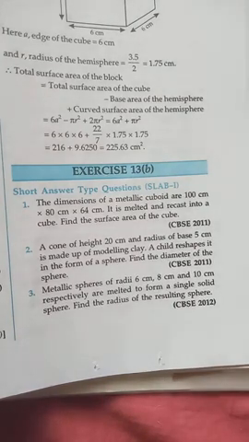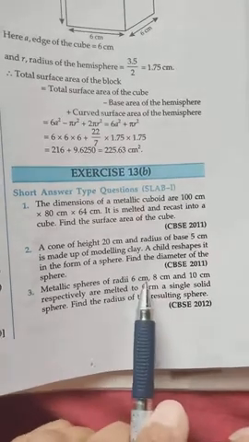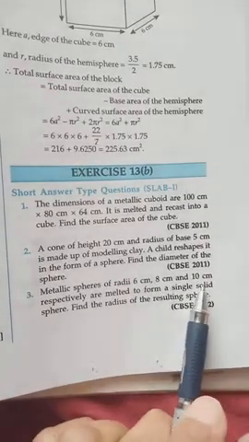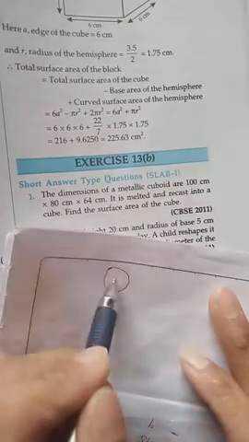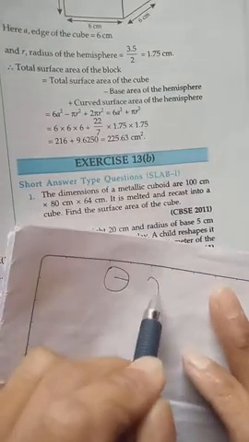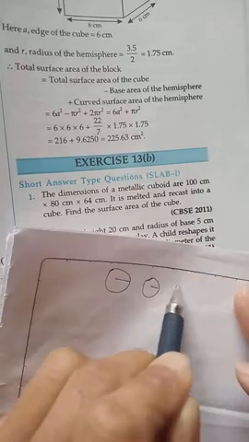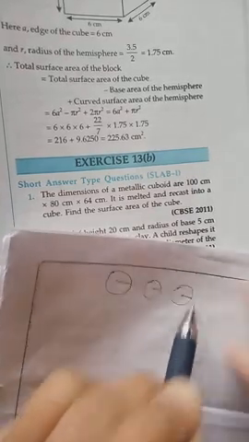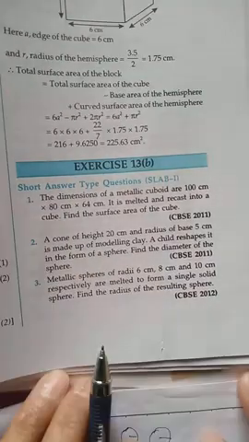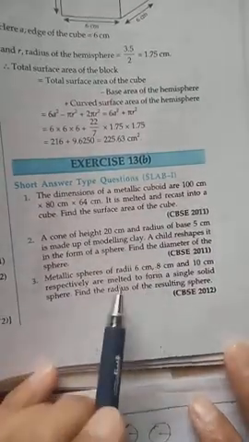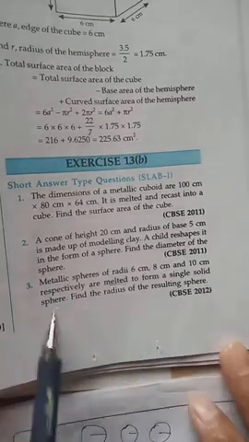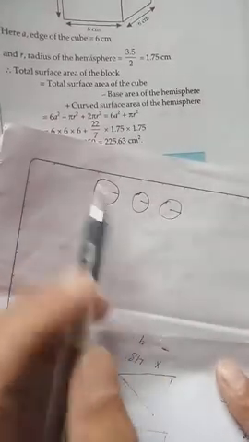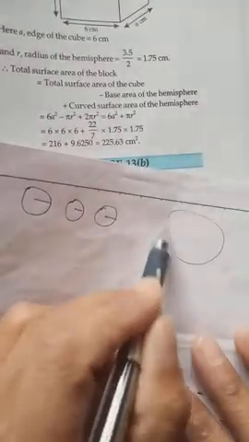Then next, number 3. We have metallic spheres of radius 6 cm, 8 cm and 10 cm. There are 3 spheres, one bigger, another smaller, another smallest. Then what they do, they have these 3 spheres, they melt them, and they form one single solid sphere.